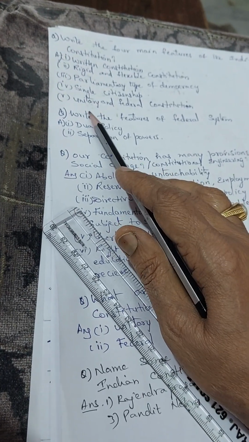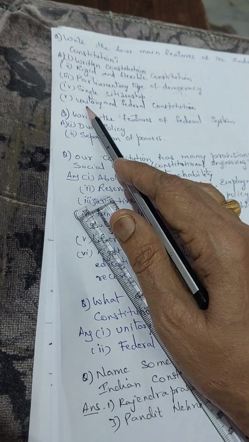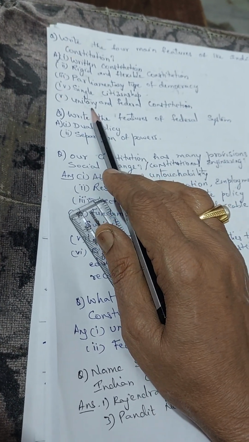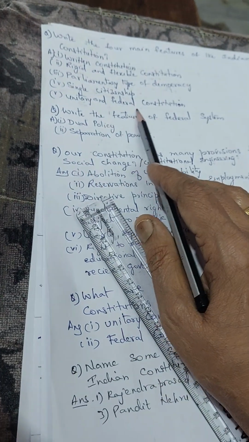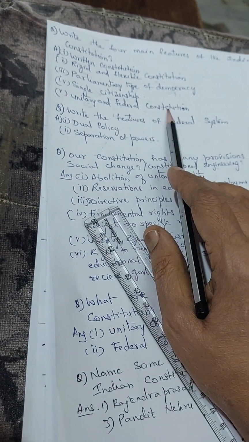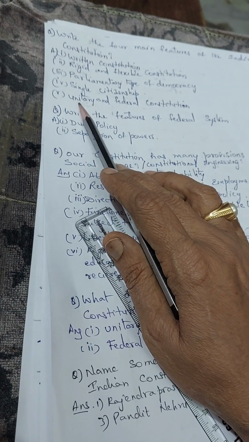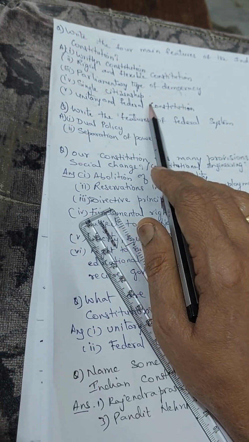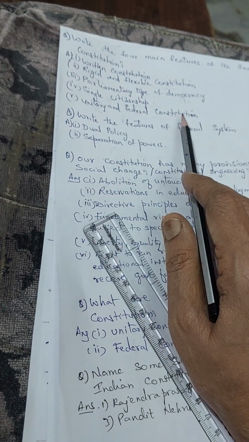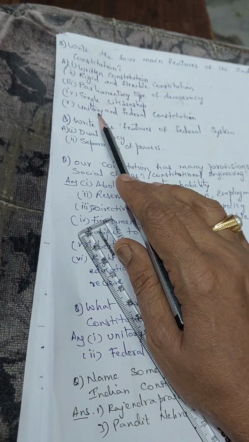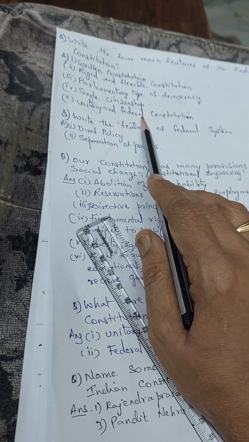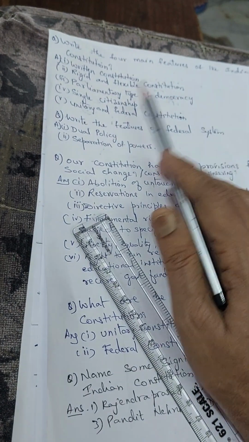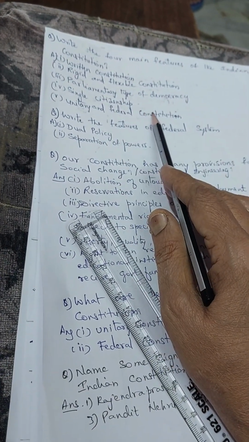It has an identity with the union of states becoming India. That is unitary, central government. And federal constitution. Federal, along with the center, even states exist side by side. That is federal constitution. That is dual polity. Central government as well as the state government. Those are the features of the Indian Constitution.